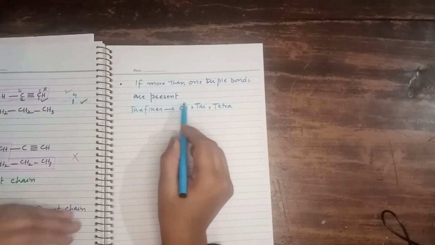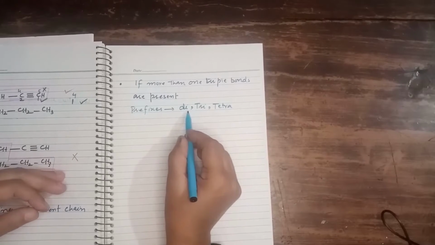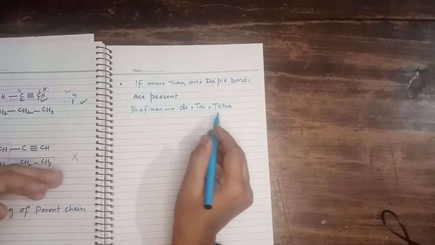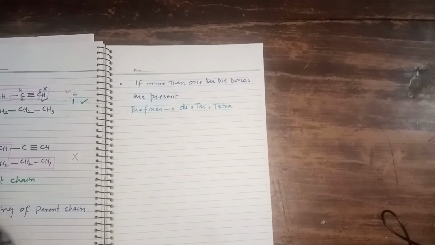So to specify the number of triple bonds in the alkane molecule, we use the terms di, tri, tetra, etc. Right students? For example, let's see an example.